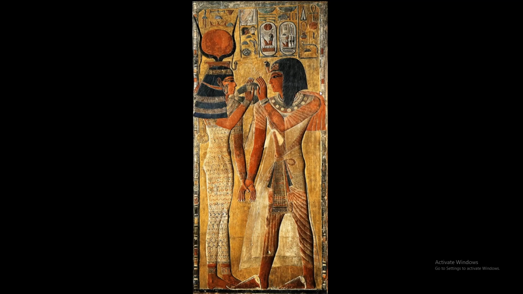This is a man. It must be the pharaoh. He's wearing this symbol on his forehead. And this woman must be a goddess. She has a symbol of the sun disk over her head. So this painting is about a pharaoh meeting, communicating, talking with a goddess. It's such an interesting idea of how a human being could relate to a spiritual being.